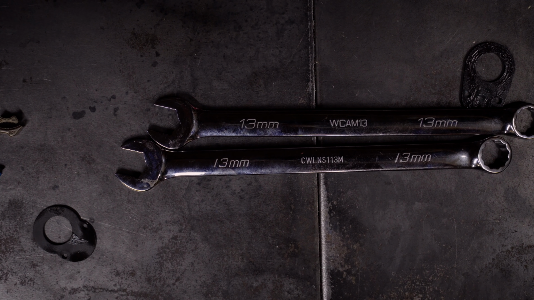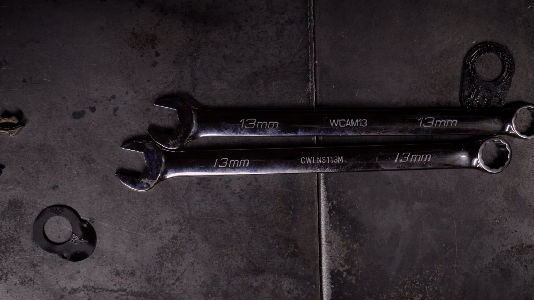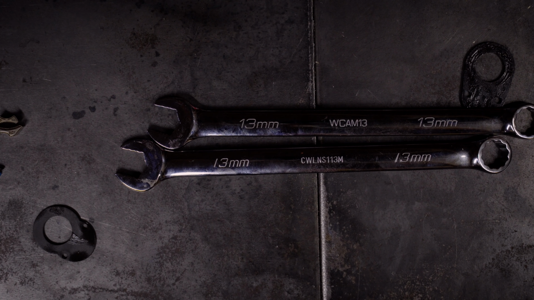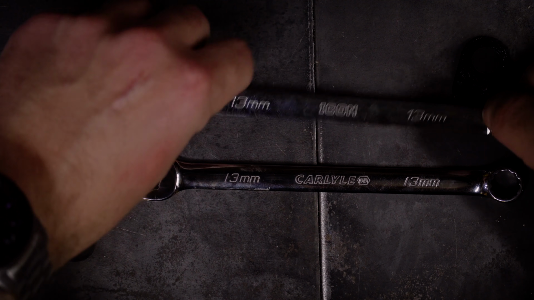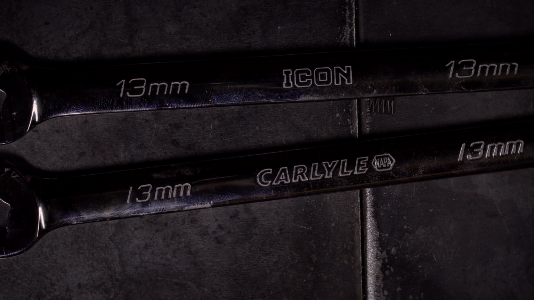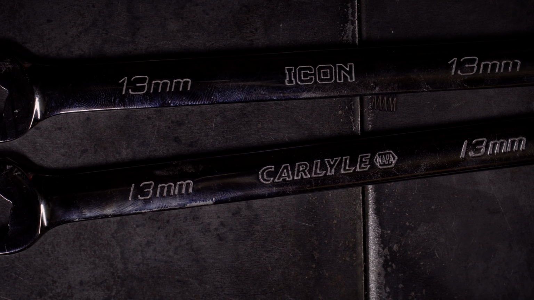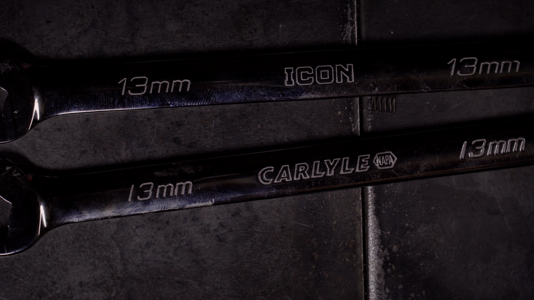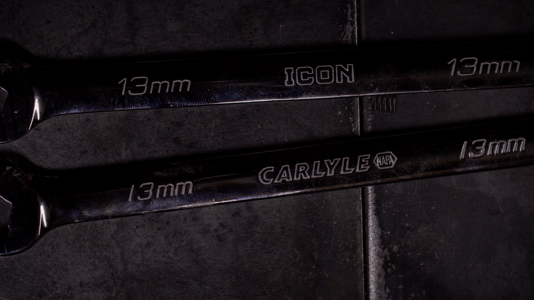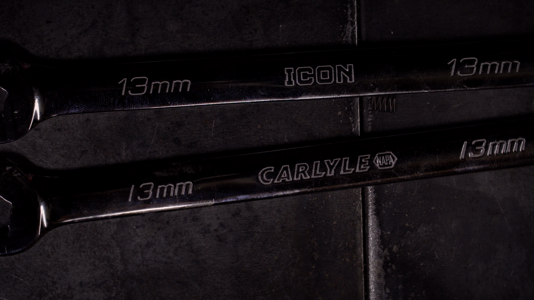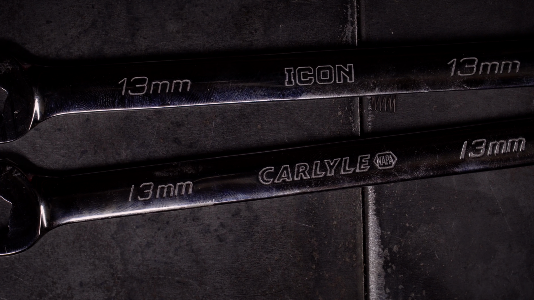Now we're going to look at the wrenches. One of these wrenches is a Carlile wrench. One of these wrenches is an Icon wrench. Can you tell the difference? Other than the part number at this point, I see no difference. We flip this over and we can see the top wrench is an Icon, the bottom wrench is the Carlile, and even the font used to stamp these wrenches is pretty similar. So far these wrenches look like a clone of each other. But let's take a closer look and see if we can find any difference.